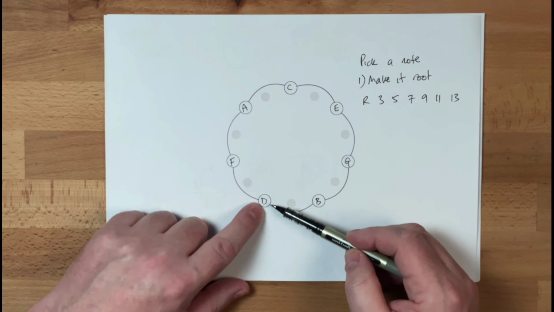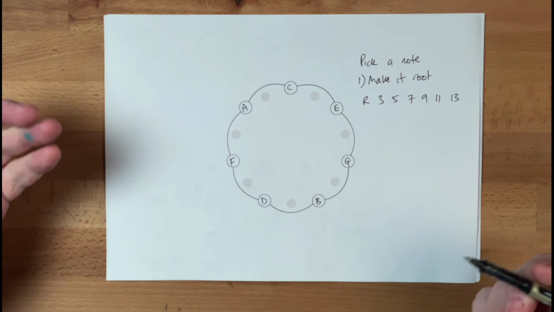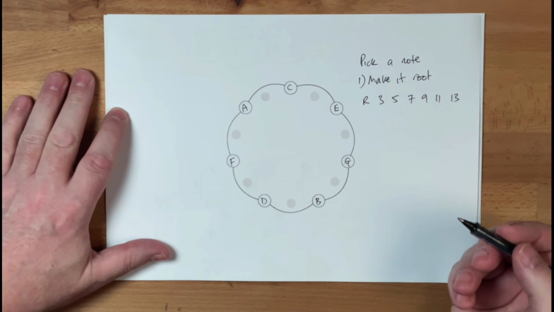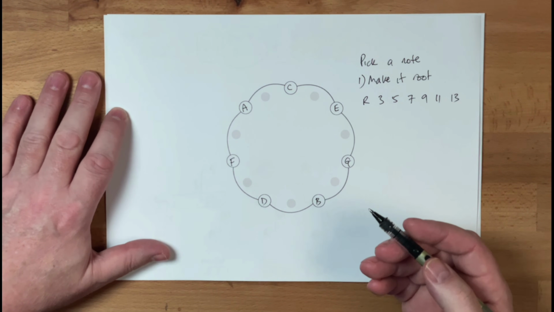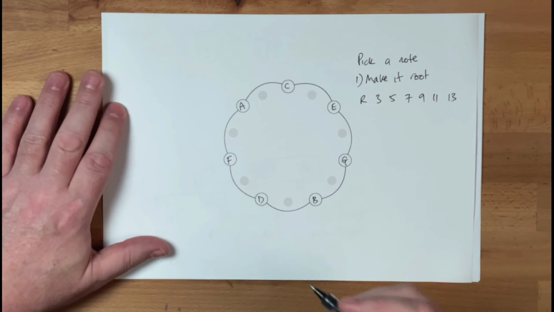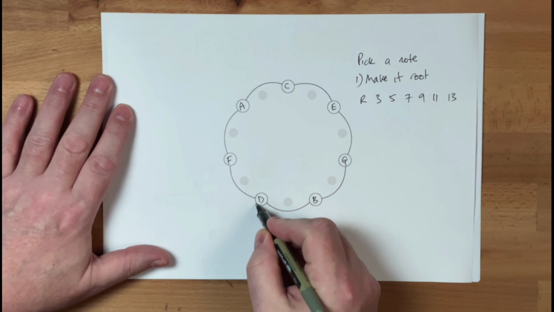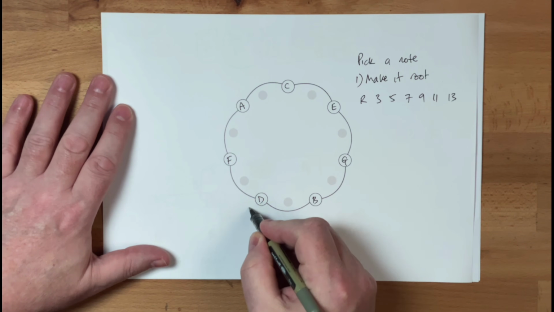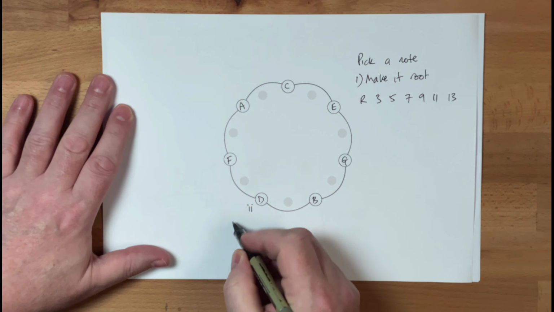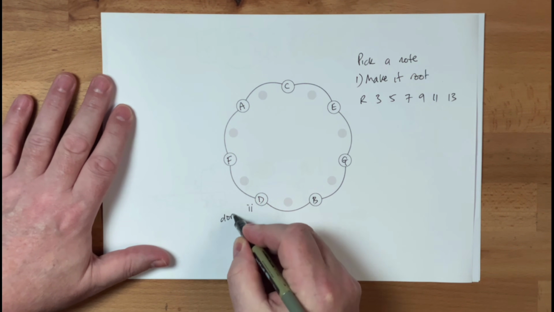As soon as somebody says D, I think, right, okay, that is D minor. It's chord 2. That's Dorian mode. Okay. And then I'll link this all up and I'll go Dorian mode. I'll go chord 2. And I'll think to myself, Dorian.